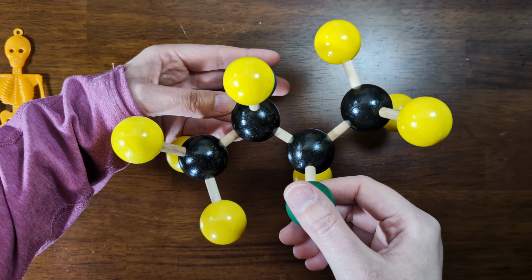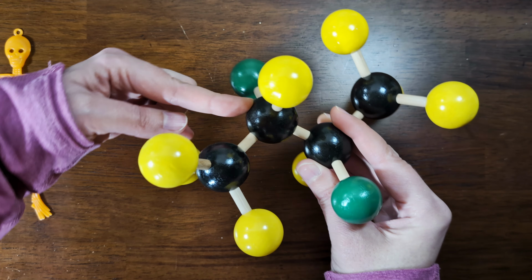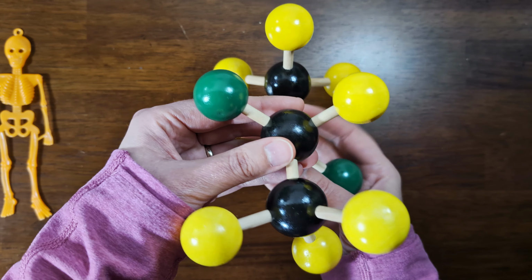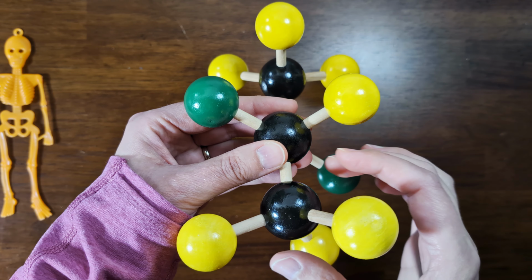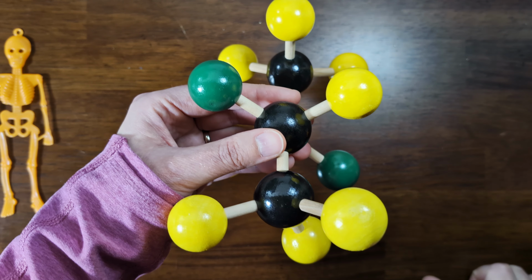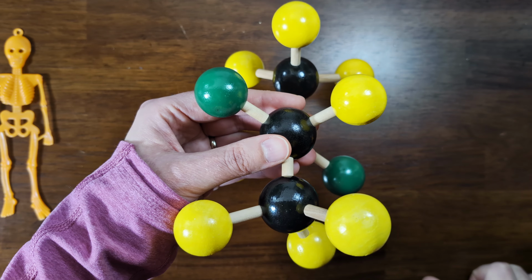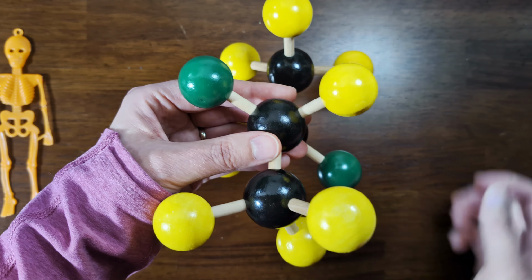The reason that this is our most stable conformation is actually most obvious if we look down the bond between carbons 2 and 3. And what we are seeing is that the CH3 groups on carbons 1 and 4 are as far apart from each other as they can possibly be. This is actually called a staggered conformation, but I'll go into more detail with that in our next video.